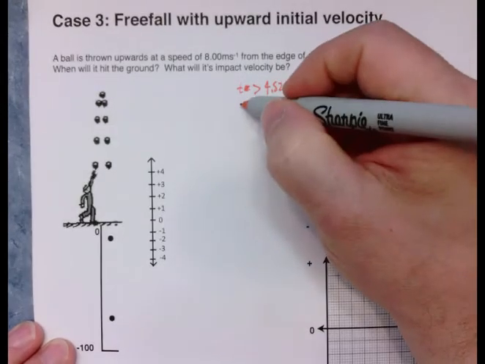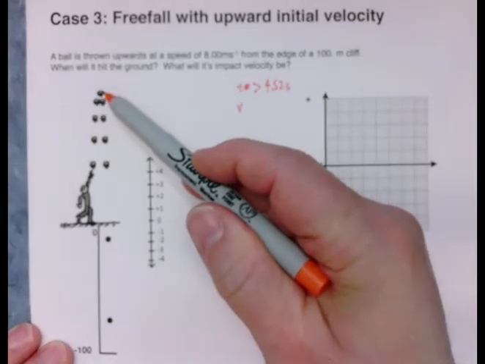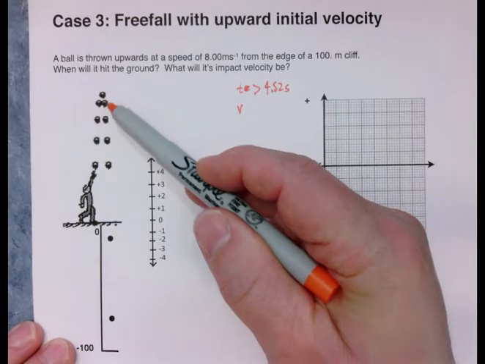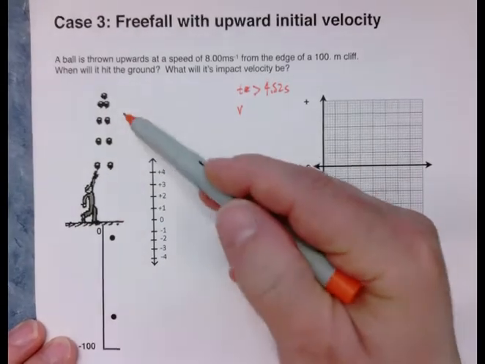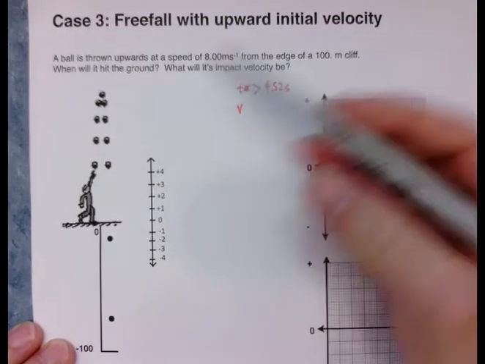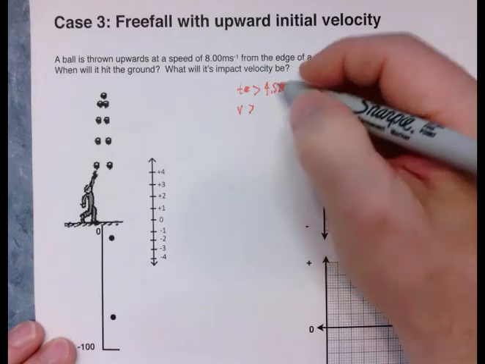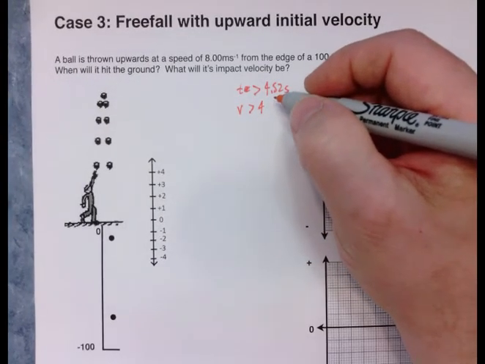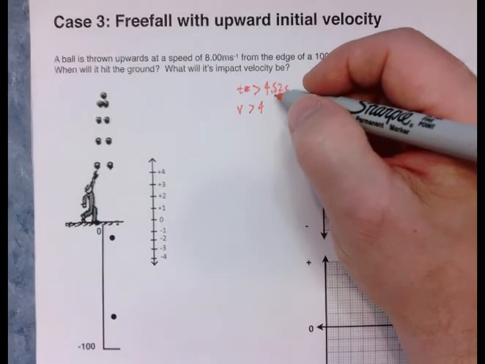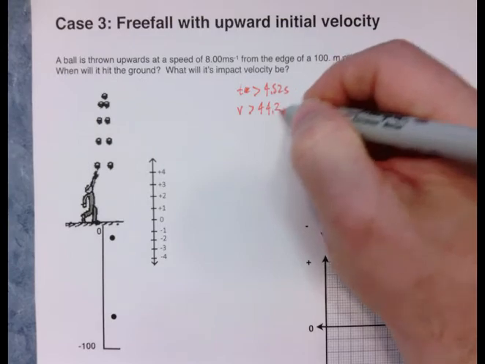The velocity, if you notice, it is falling from a greater height. So that means it's going to have more time to hit the ground and to accelerate as it moves toward hitting the ground. So therefore, we would expect the velocity to be greater than the 44.3 we got in the first case.